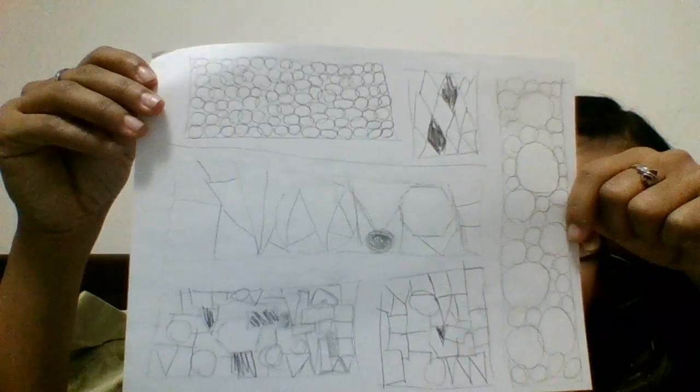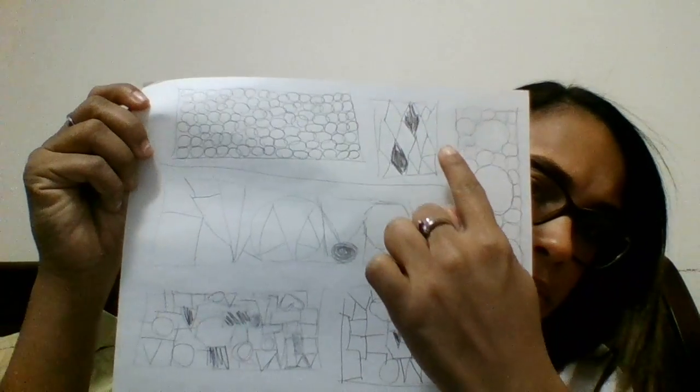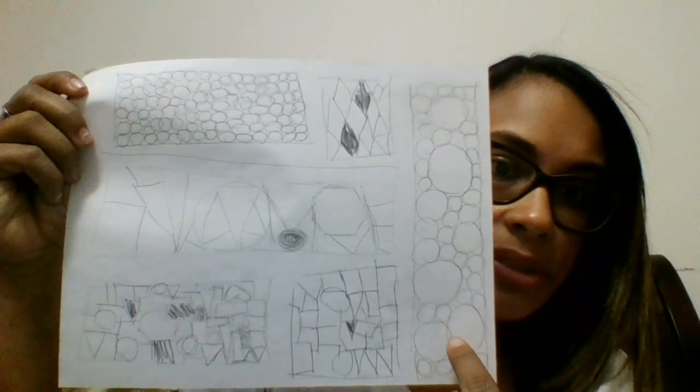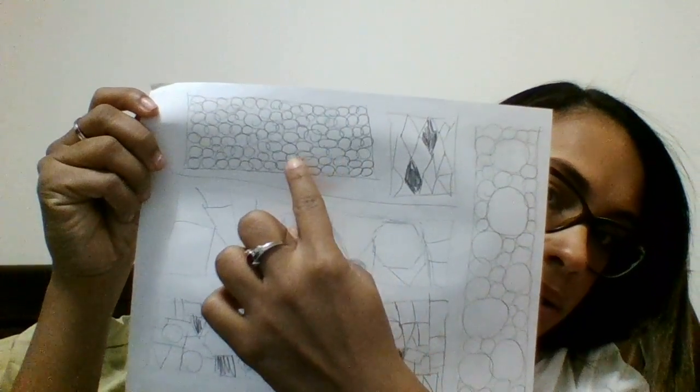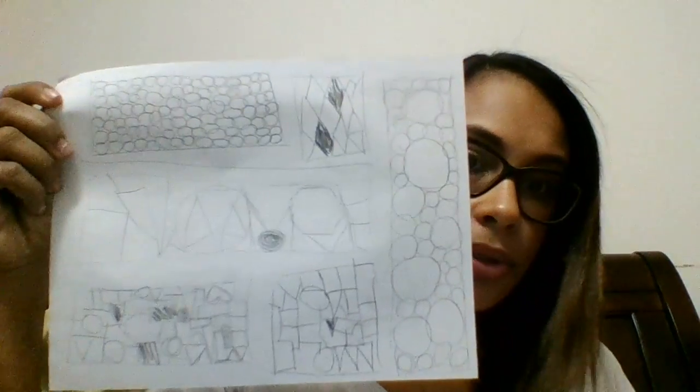So I'm going to show you my image. So here are the different compositions that I created. And if you can see over here, I have large circles and I have small circles. And then over here I created the same kind of composition except with all small circles.